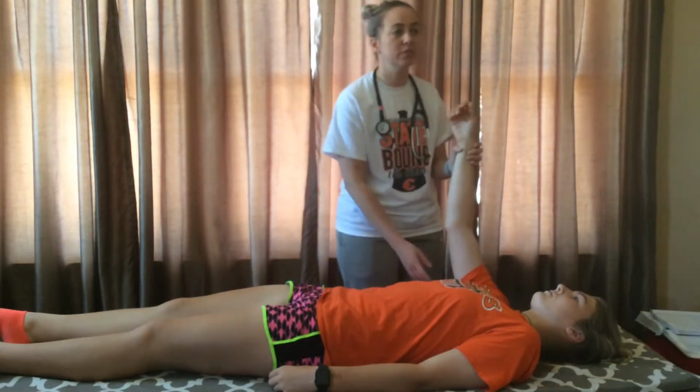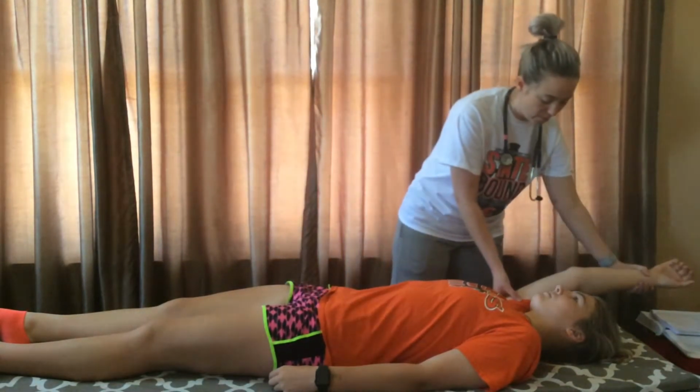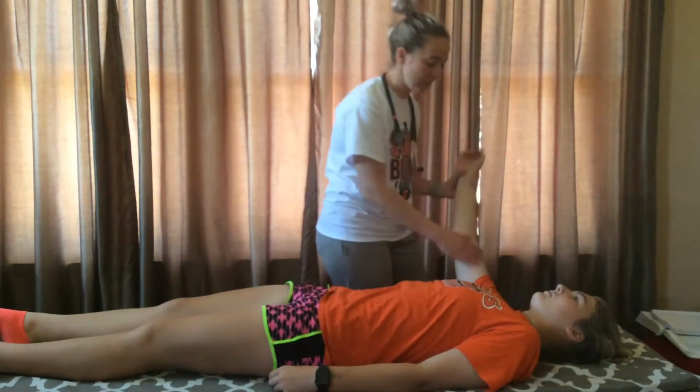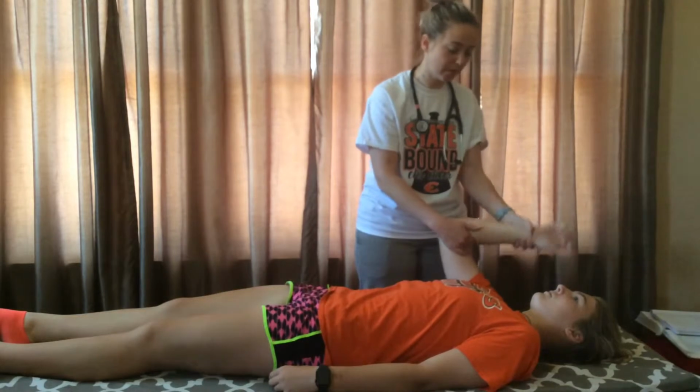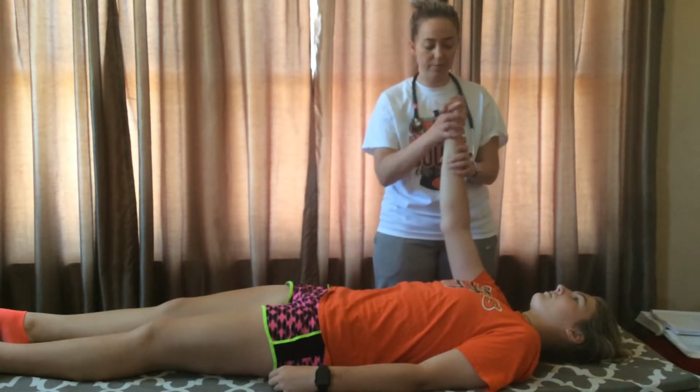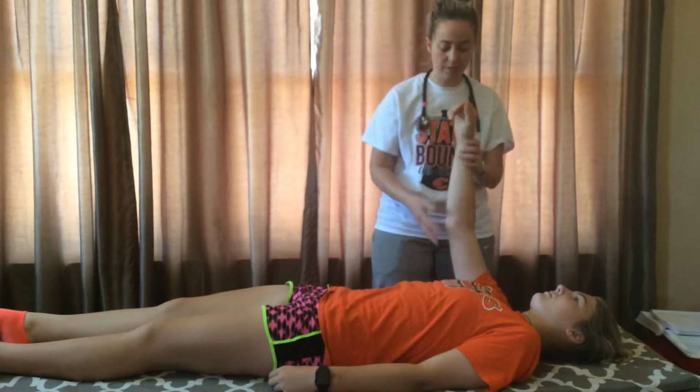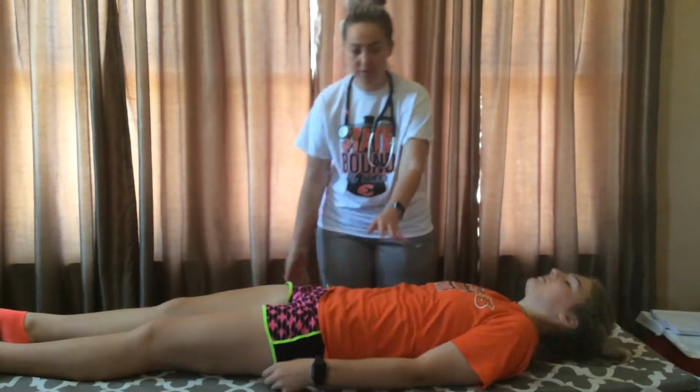Okay, and same with your shoulders. Kennedy, if you have any pain, let me know. We want to make sure that the shoulder joint is freely moving, the elbow is freely moving, and that wrists are freely moving. Okay. Kennedy, I'll let you sit up and dangle your feet over the edge of the table.